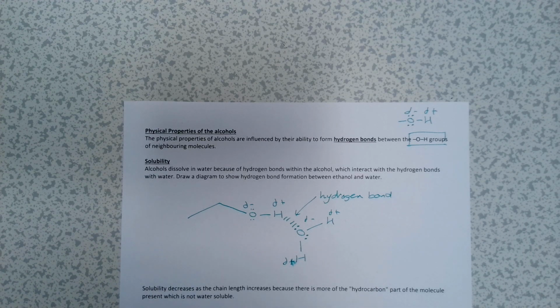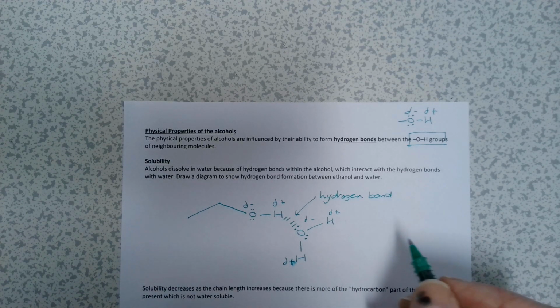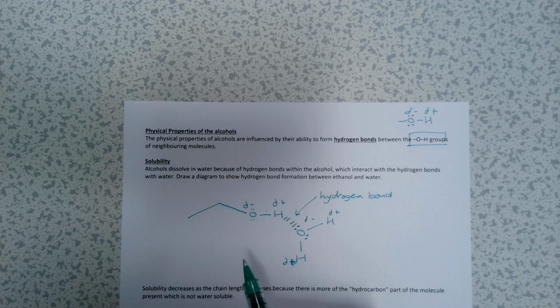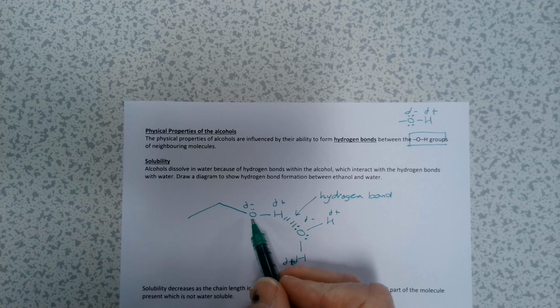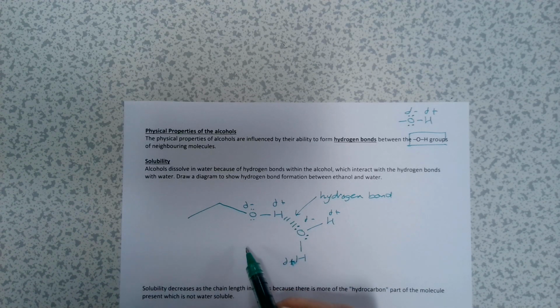So I could have drawn it like that. Alternatively, I could have had an interaction between the lone pair of electrons on this oxygen and the delta positive hydrogen in a water molecule. It doesn't matter which one you draw, only draw one. Don't try and get clever and draw multiple hydrogen bonds between two molecules. Don't do that, just draw one.